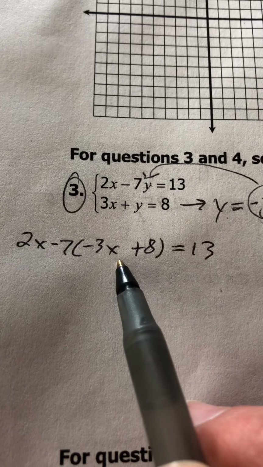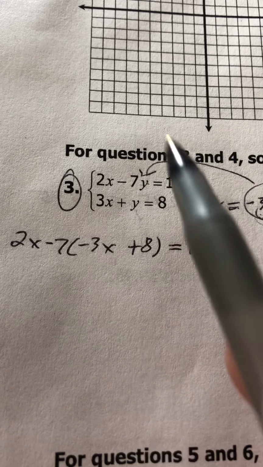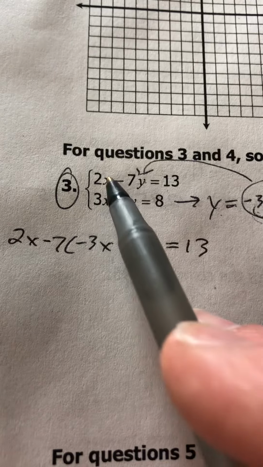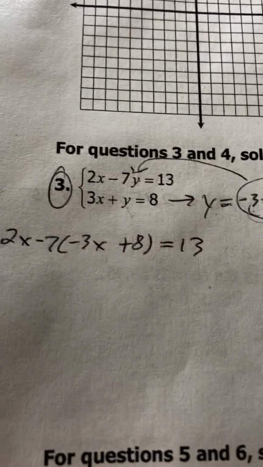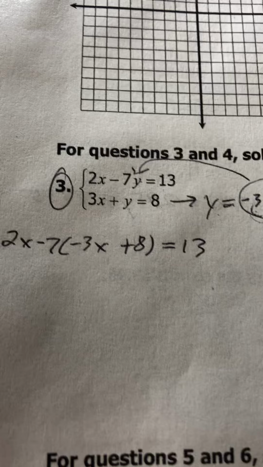Once you figure out your x value, plug that into one of these problems for the x and work it out and solve for your y. So you can get both coordinates, your x and your y.